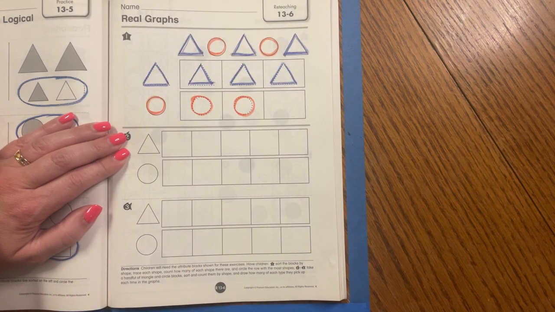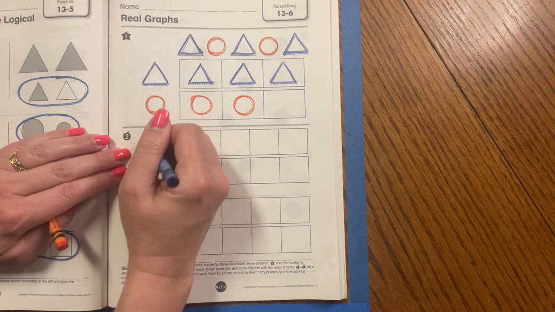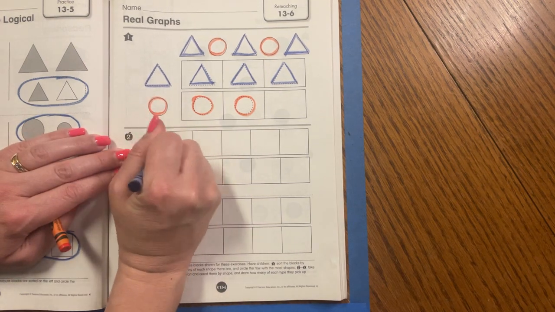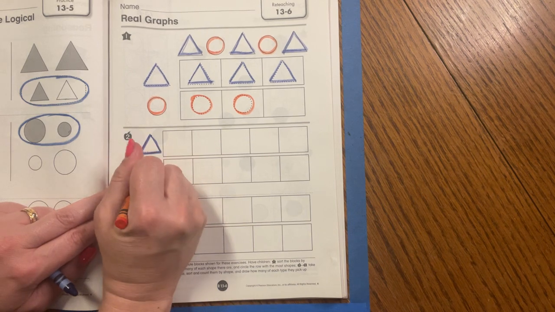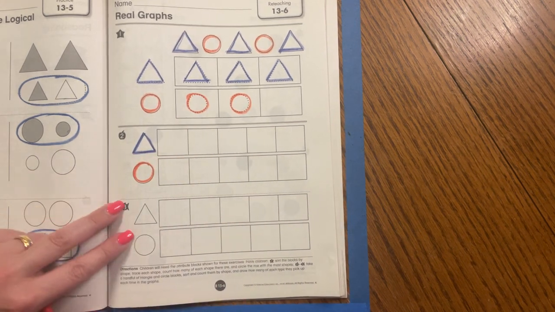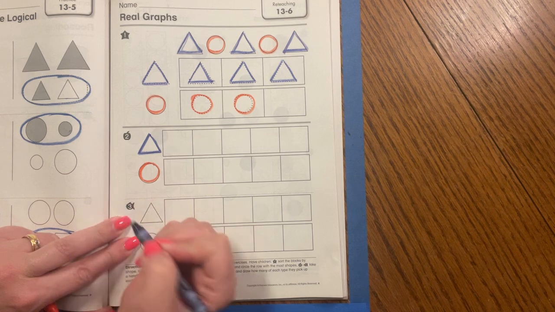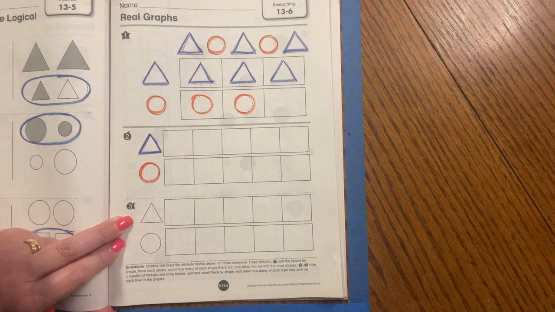Let's go ahead and draw our own and graph them, okay? So I'm going to use the same color. I'm going to trace these shapes, all right? And I'm going to just draw for us some triangles and some circles, and then we'll graph them, okay?